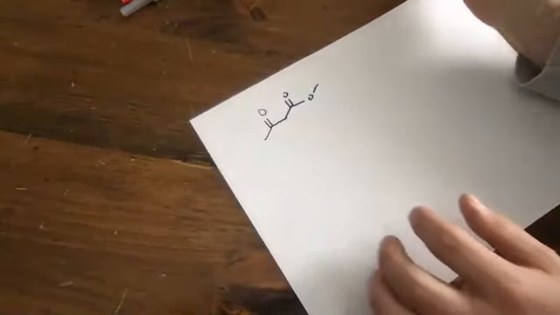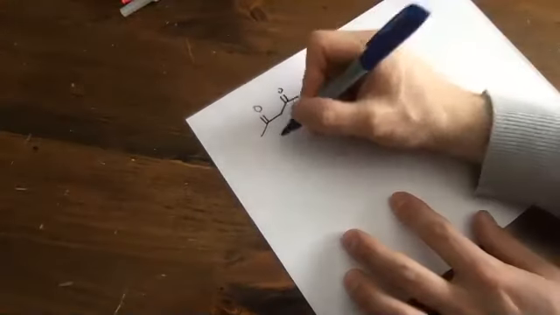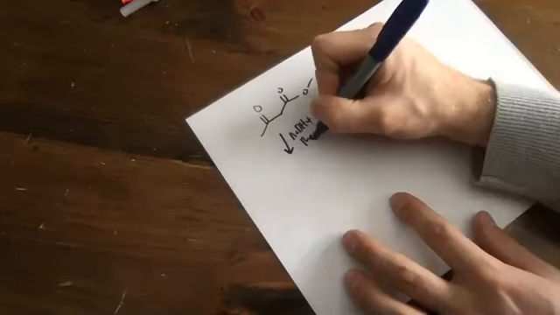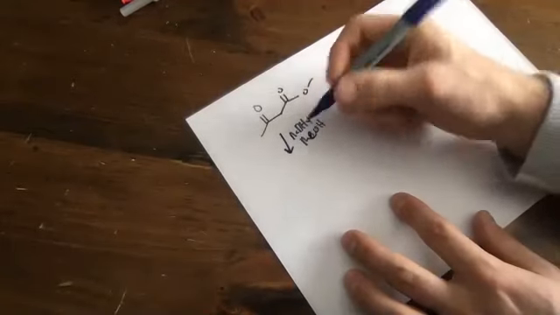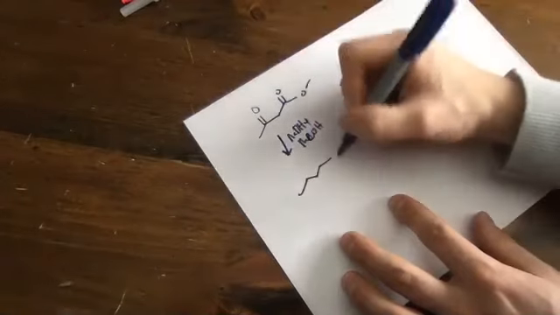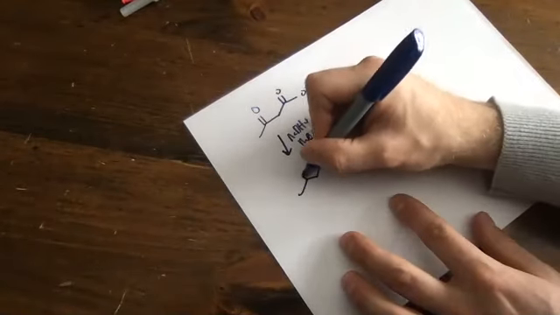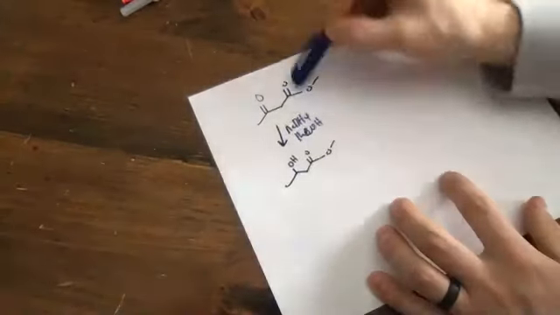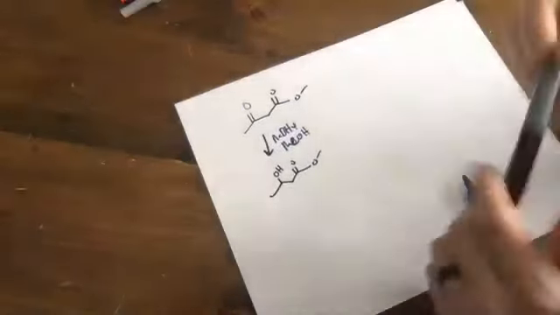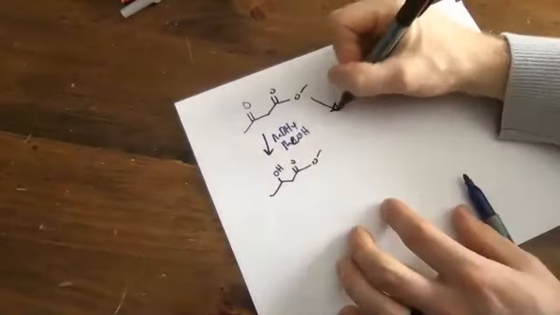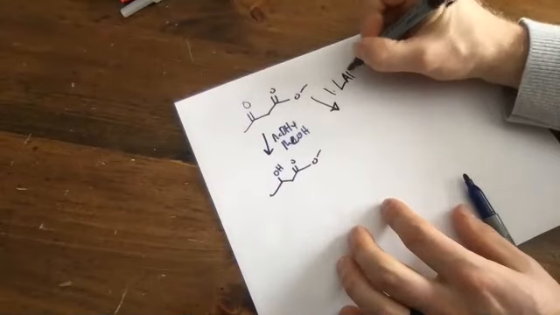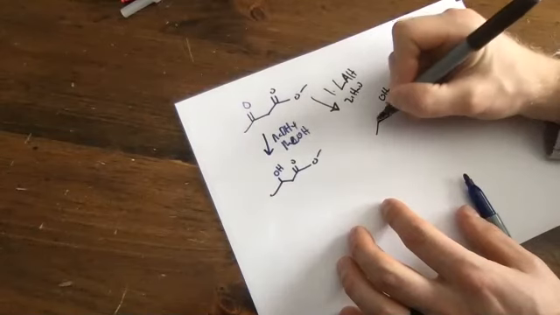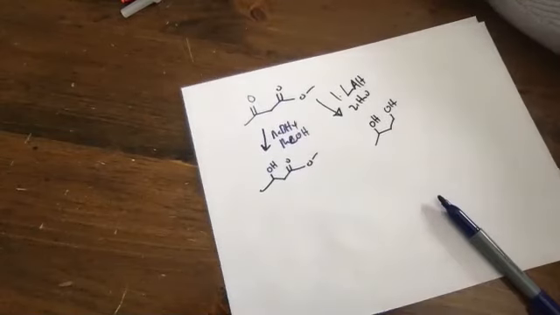If I use NaBH4 here in methanol, this is selective for aldehydes and ketones. So this would let us differentiate between these two. If I just threw in LAH, I would have gotten this.